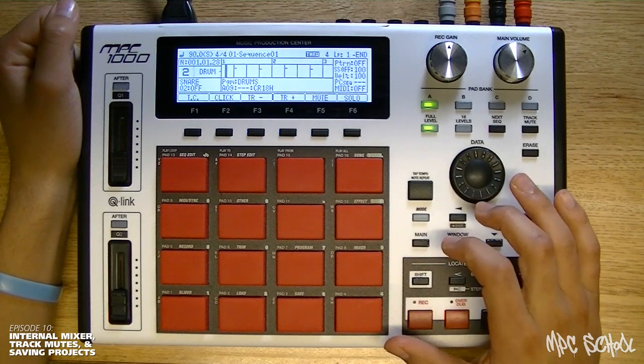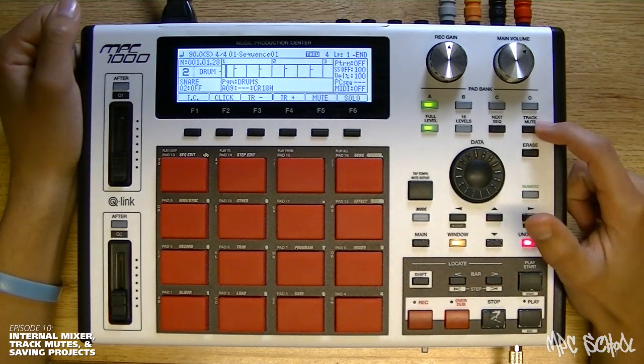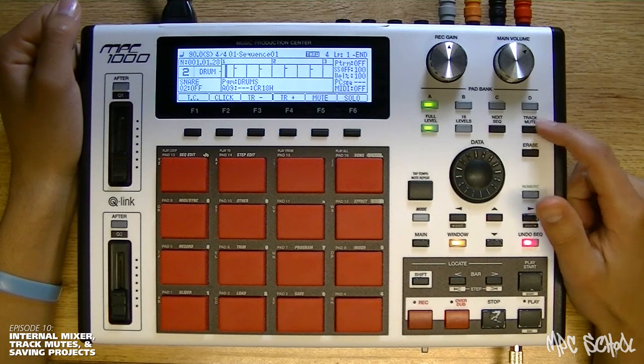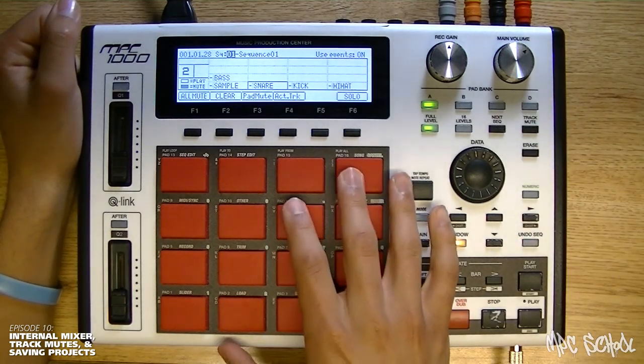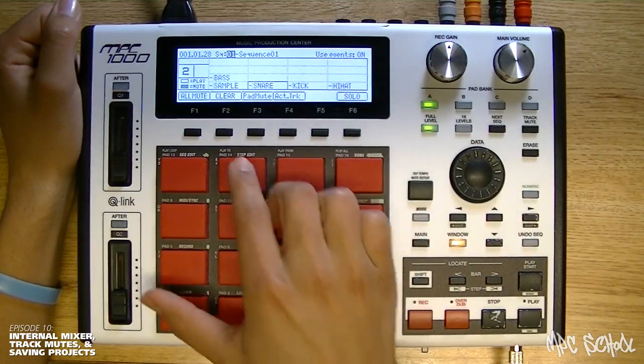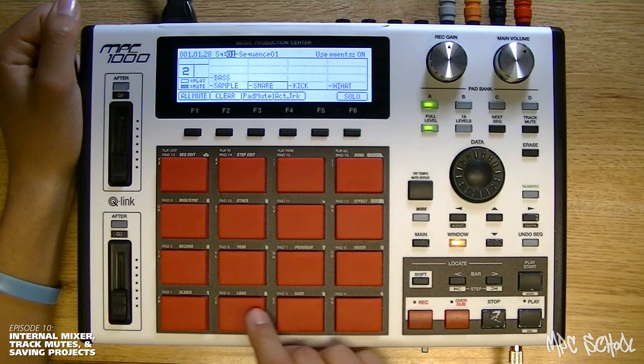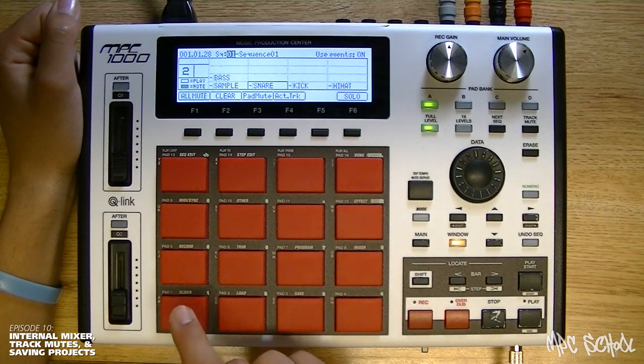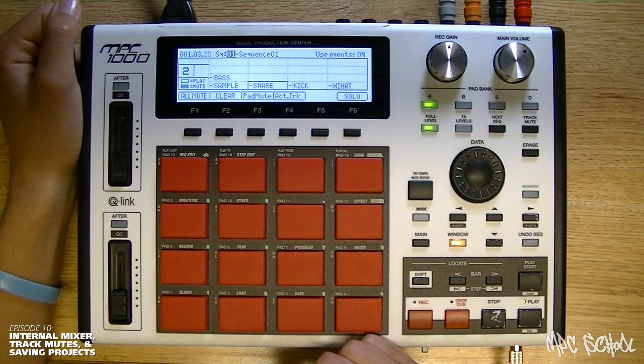Now, another thing you can do with the tracks is use the track mute button, which I use very frequently when I'm editing. Basically, this is a screen that shows every single track. Every single track is assigned to a pad, and if you tap it, it'll mute it. So the beat's playing right now. If I want to turn off the kick, I just hit it again to turn it back on.